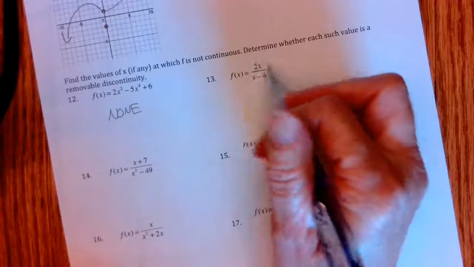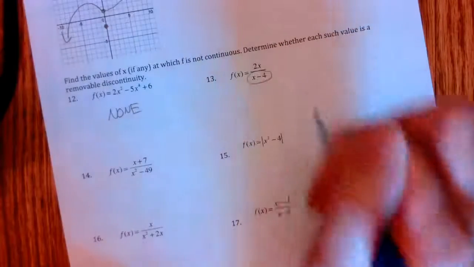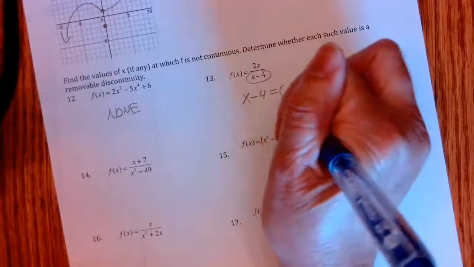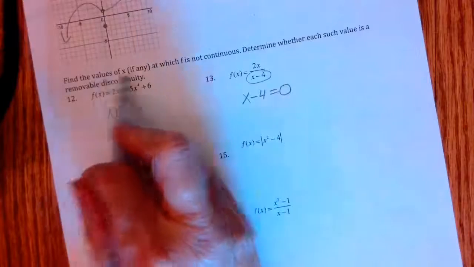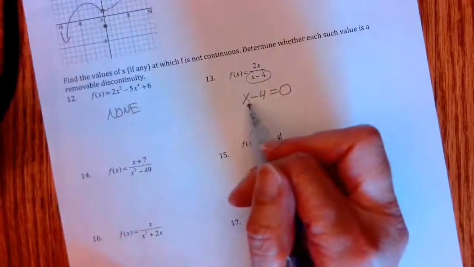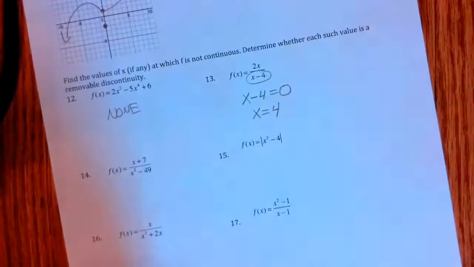13 is a rational function, and if you remember from last year, we cannot have division by 0. So I'm going to say x minus 4 equals 0, because I am looking specifically for the values at which it is not continuous. So I'm saying these values, this is where it's not. So x equals 4 is a point where the graph is not continuous.